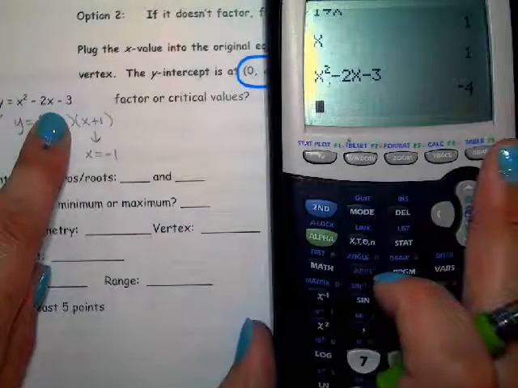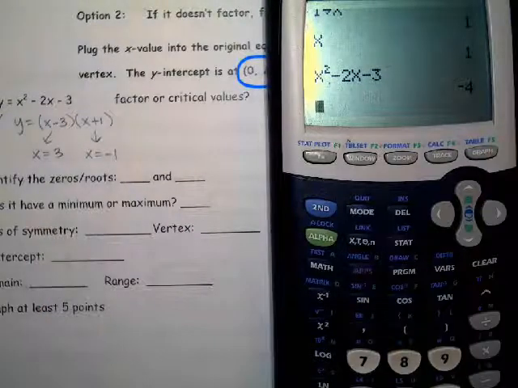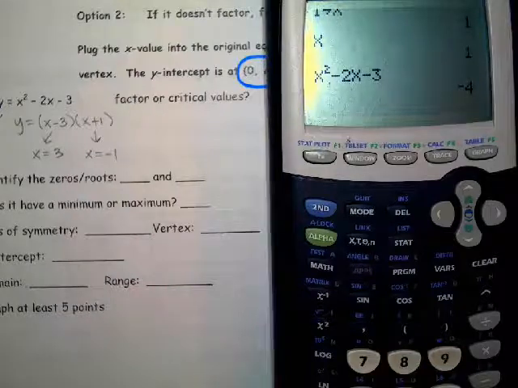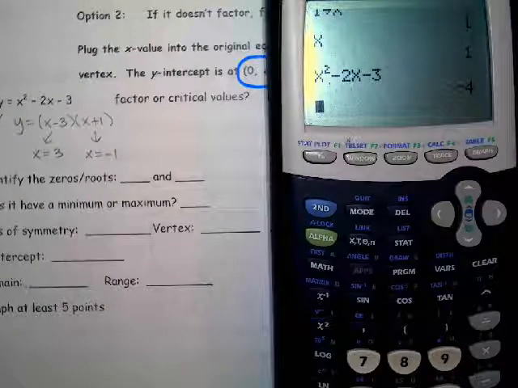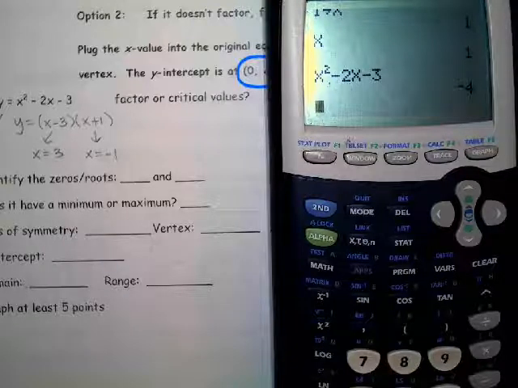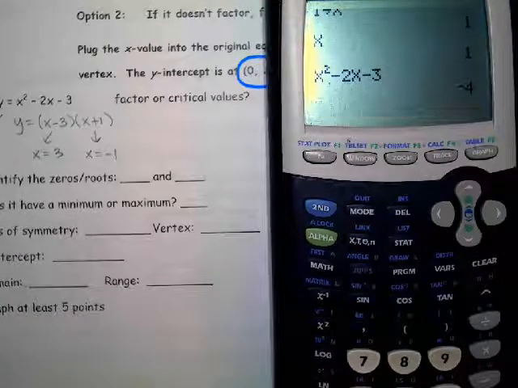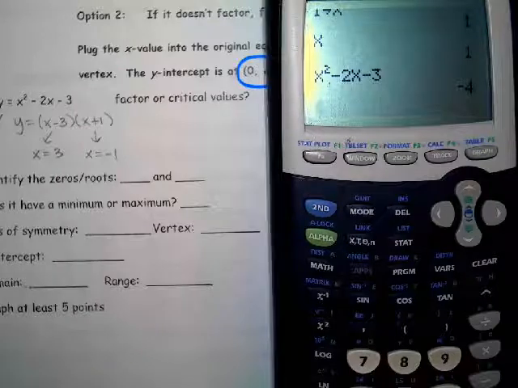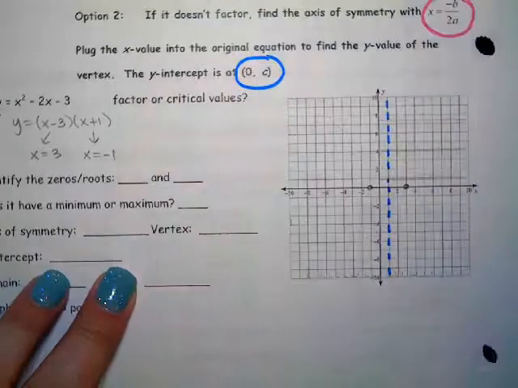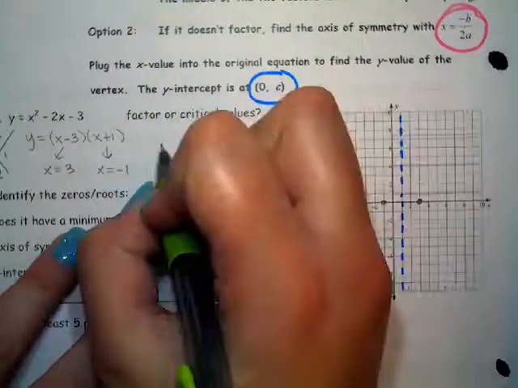It's a nice way, the higher up you get in math, because it means that it's going to handle negative numbers correctly. It's going to square negatives perfectly. You don't have to worry about putting parentheses in, things like that. It's just a nice trick to be able to store numbers. All right, so if we plug in 1, we get -4.